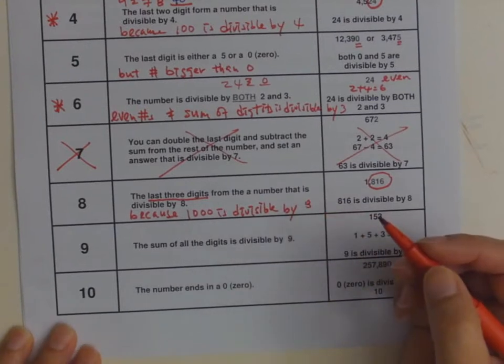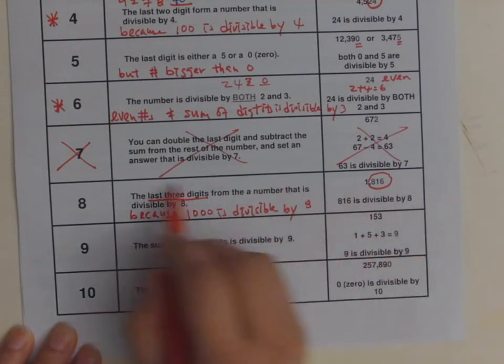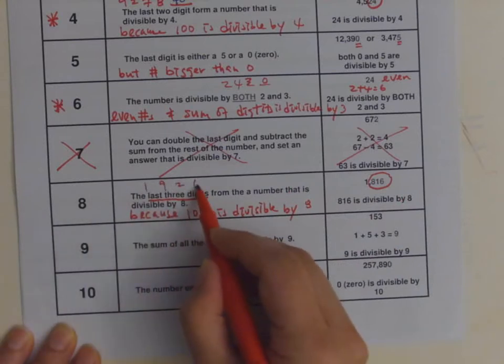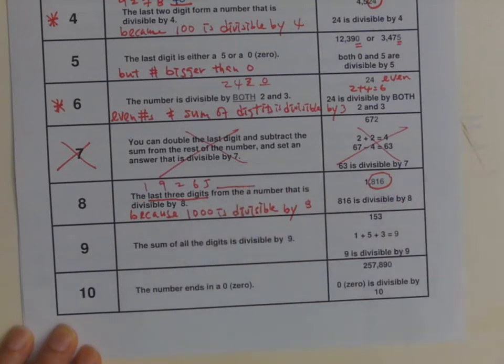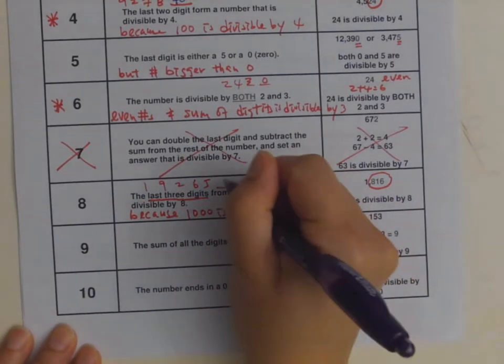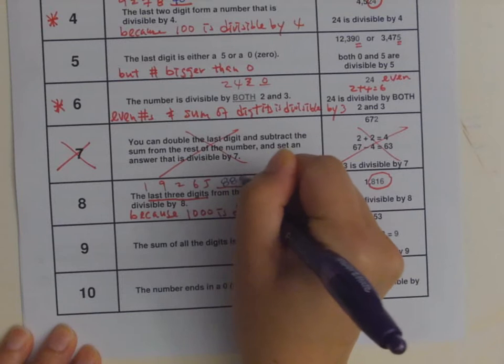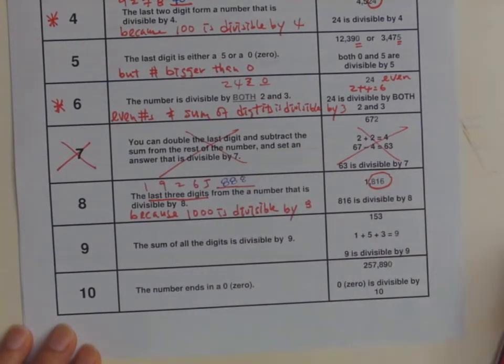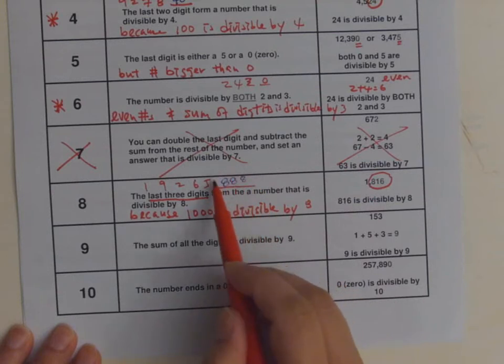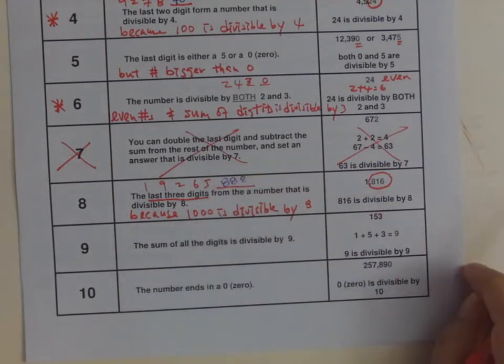So we don't really worry about whatever is in the front, like 1, 9, 2, 6, 5, don't care. But as long as the last 3 digits form a number divisible by 8, such as 8, 8, 8, that would be divisible by 8, right? Or 800, something like that. Then we just focus on this part that would be divisible by 8.